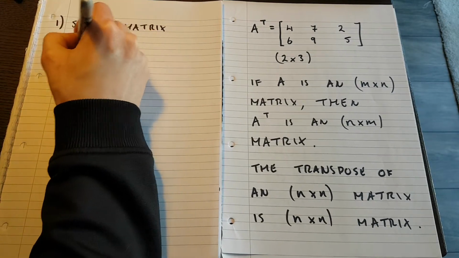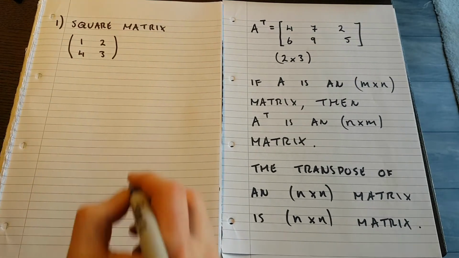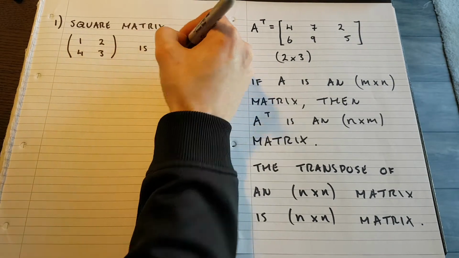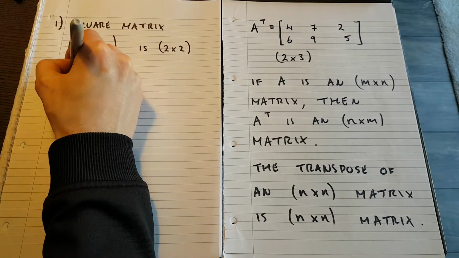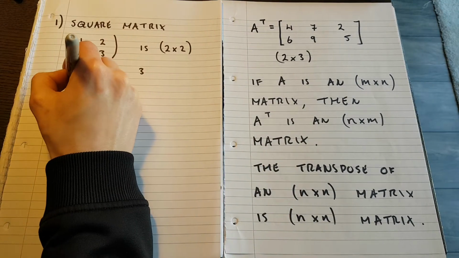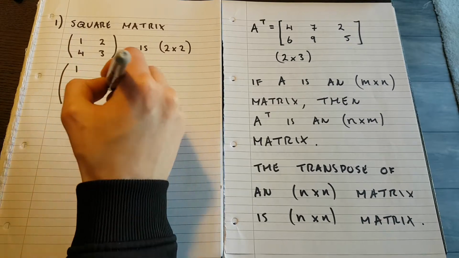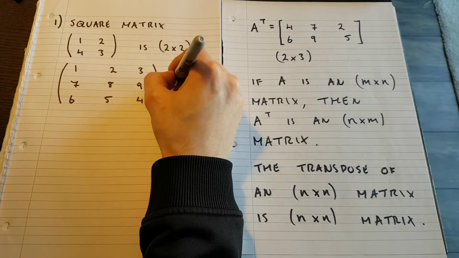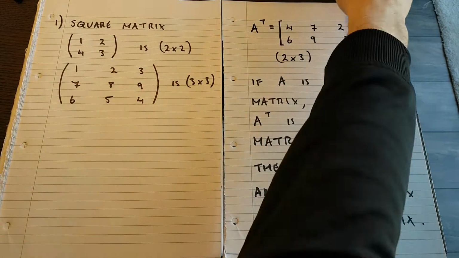I could have 1, 2, 4, 3, let's say. That's a square matrix. It's a 2 by 2. Okay, let's choose another one. Let's choose 1, 2, 3, 7, 8, 9, 6, 5, 4. Okay, that's 3 by 3, which I'm sure you can understand.